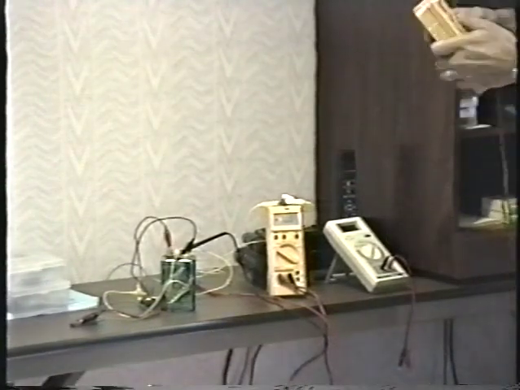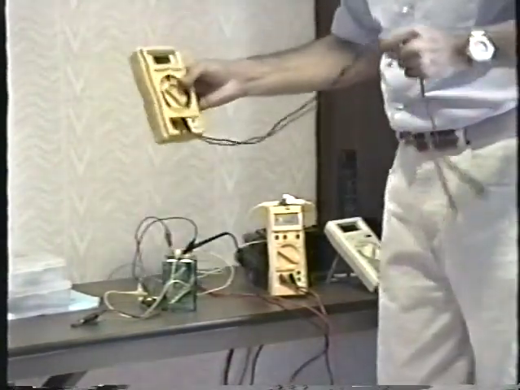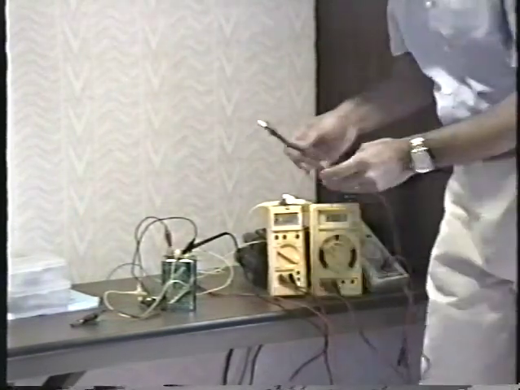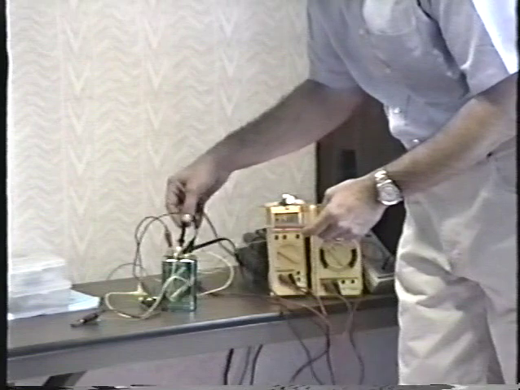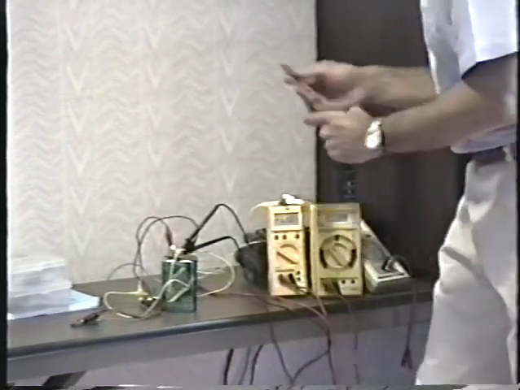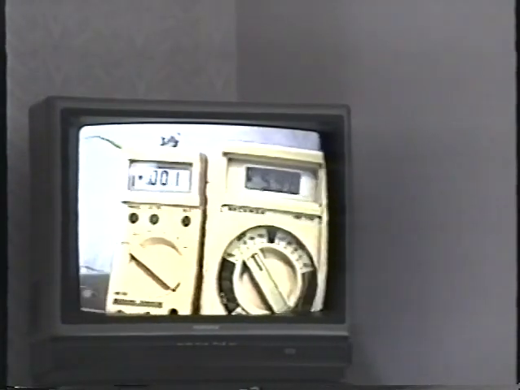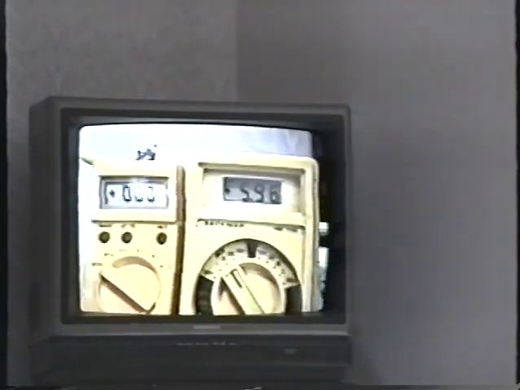And I'm going to set this meter up to read the collector voltage of the transistor. Remember, the first one was reading the base. This one I'm going to connect to the collector of the transistor. Here's what's happening right now. The base voltage is 0 volts. So the meter on the left is the base. The meter on the right is the collector voltage. You notice the collector voltage is up around 6 volts.